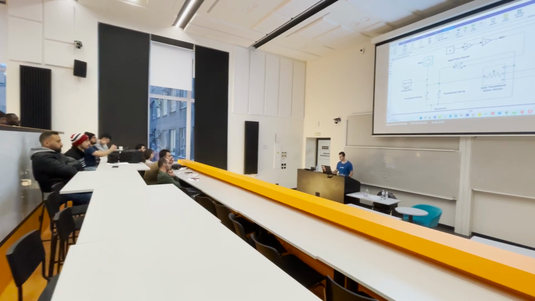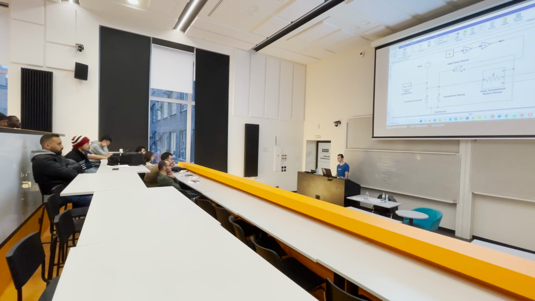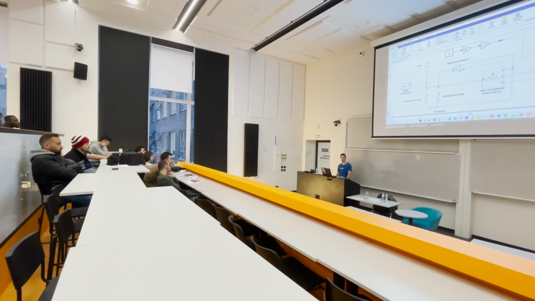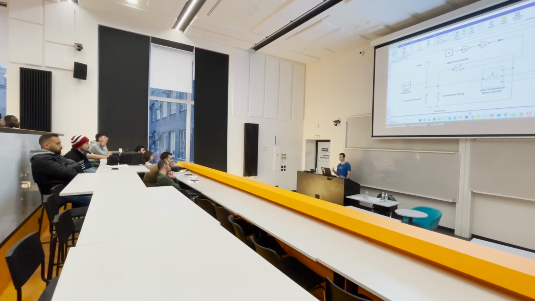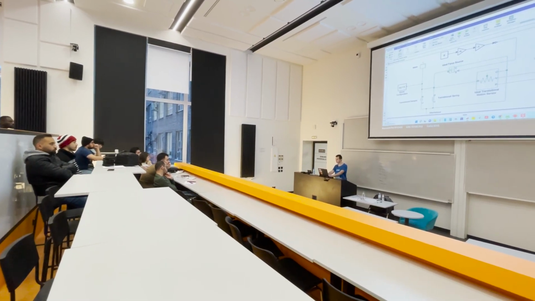And actually, we can see the bond graph method. It's one of the first methods that was created in order to automate the process of derivation of equations. It was created in the 50s at MIT.